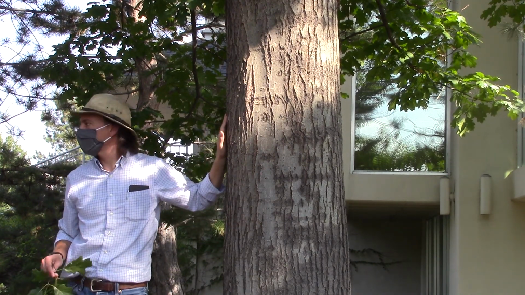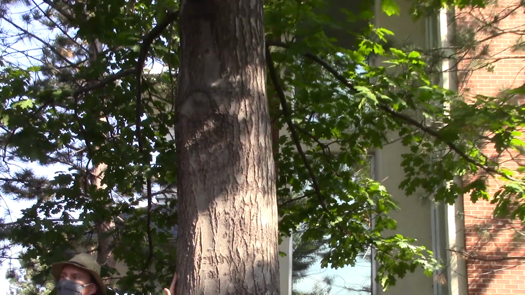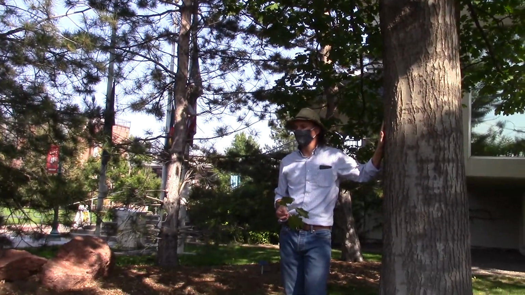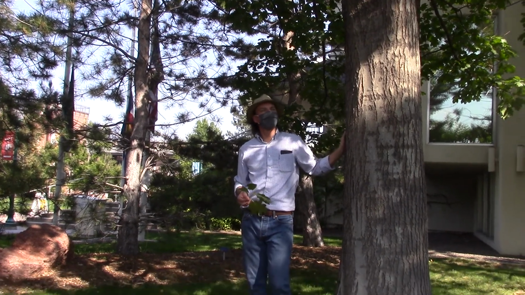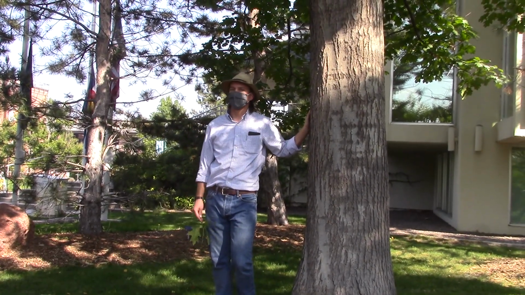It's a very large tree, a very valuable timber species, so it makes really high quality lumber, and it's got a wide range across a lot of eastern North America.